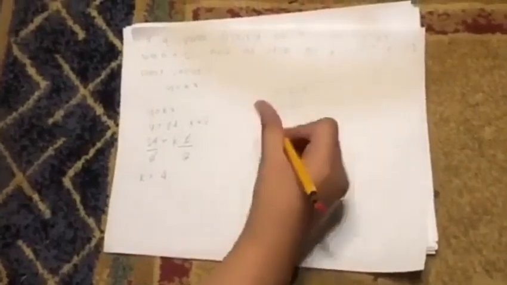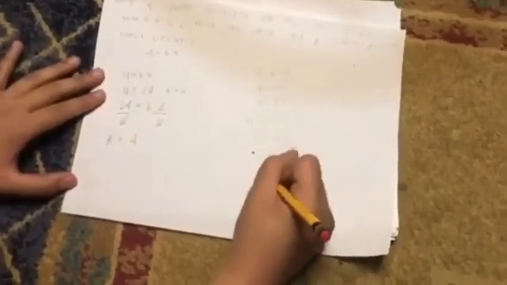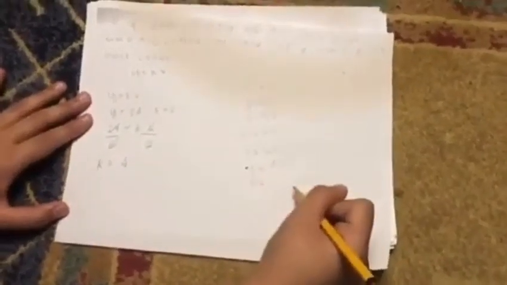For step 4, we can now solve for y when x is equal to 15. If x is equal to 15, y is equal to kx, y is equal to 4 times 15, which is equal to 60. Therefore, y is equal to 60 when x is equal to 15.